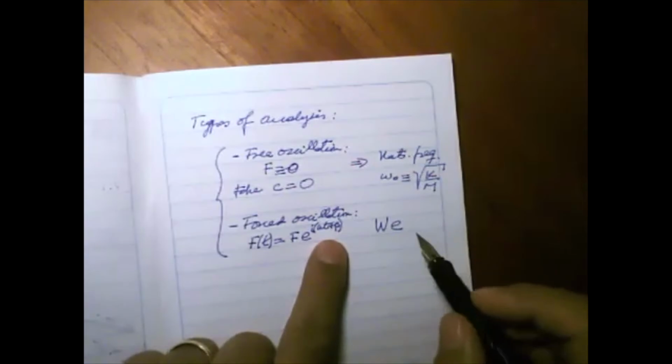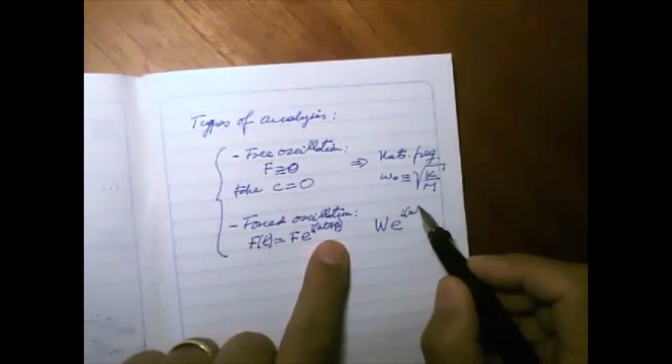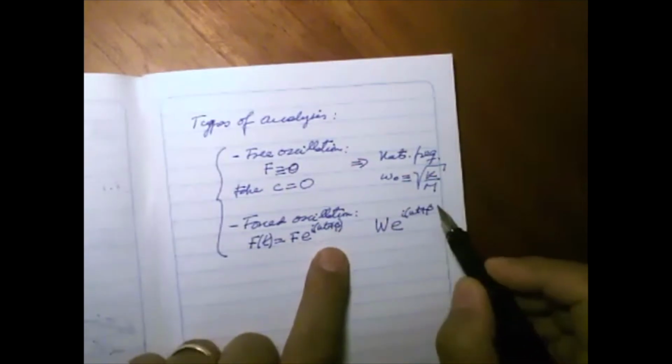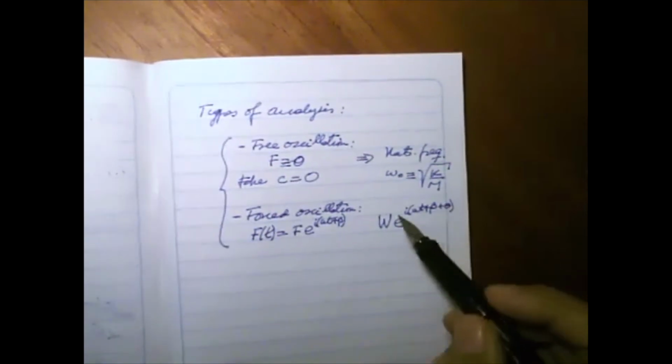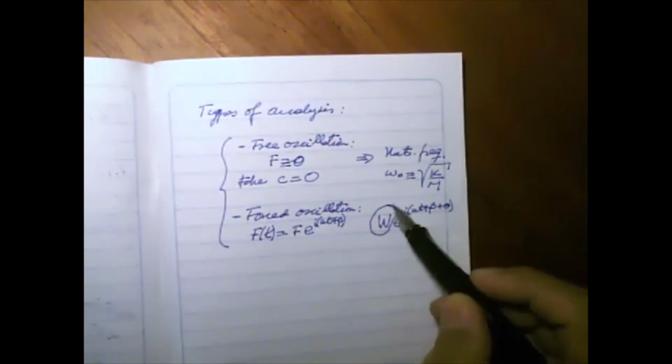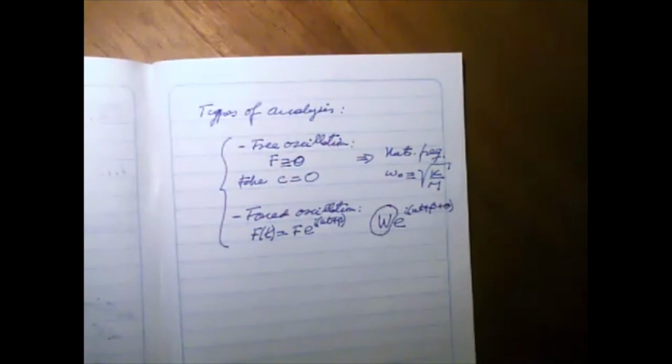The response will have a similar shape, but there will be a phase shift. We call it theta. Okay? And of course, this is extremely important for us, the amplitude, because this is something that we want to determine.